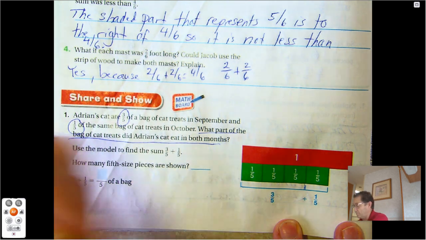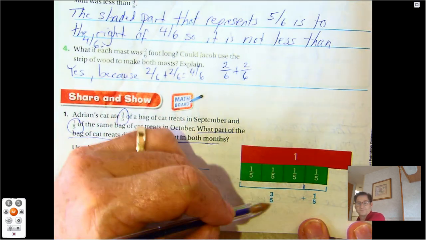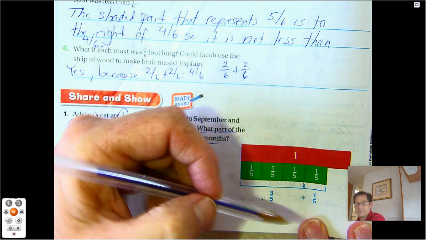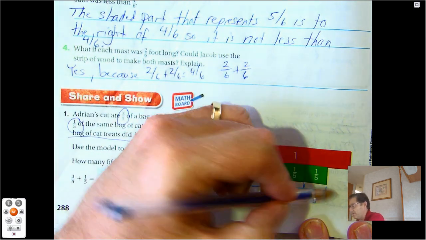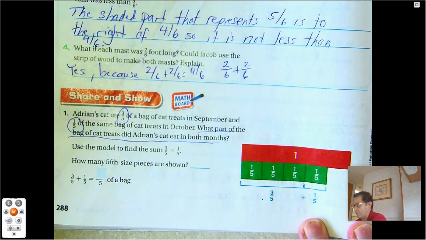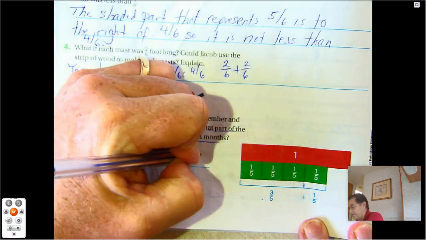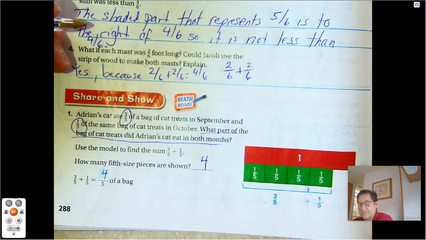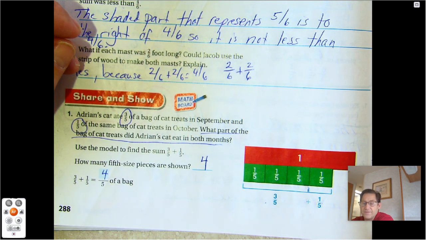So, all right. So 3/5, represented by the first three fifth size tiles, plus 1/5. So how many do we have there? We have 4 fifth size pieces. 1, 2, 3, 4. So 3/5 plus 1/5 is 4/5.